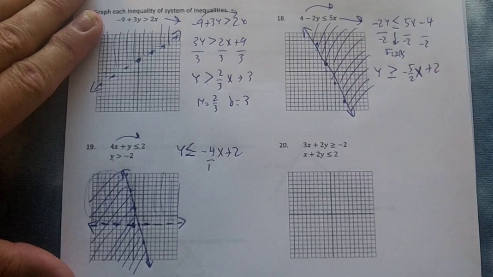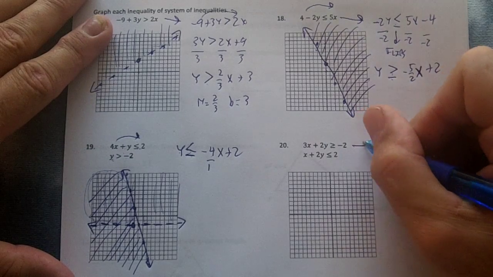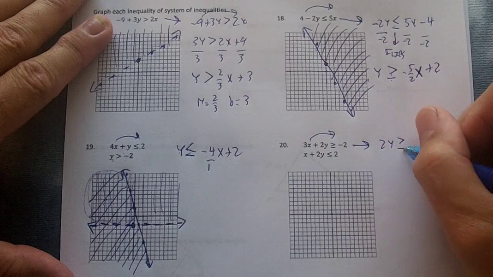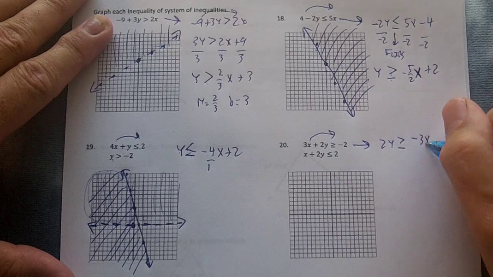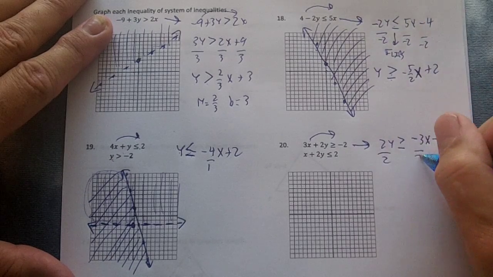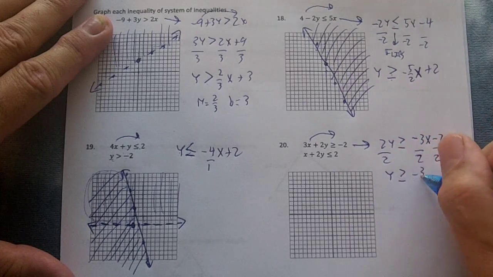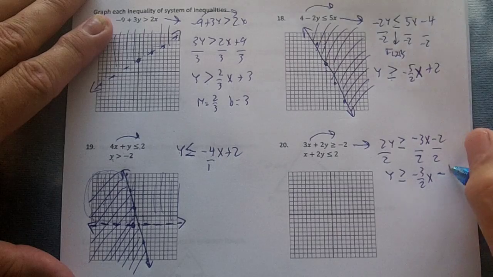Over here I need to solve both of these for y. So I'm going to do this one. I'm going to move the 3x over. I'll have 2y greater than or equal to negative 3x minus 2. Divide by 2. I'll get y greater than or equal to negative 3 over 2x minus 1.